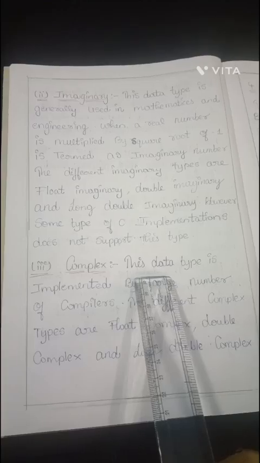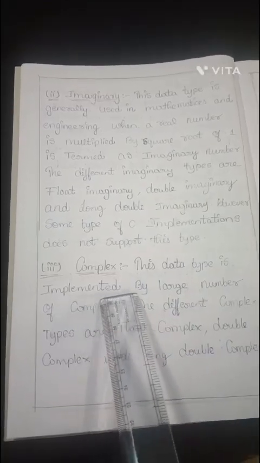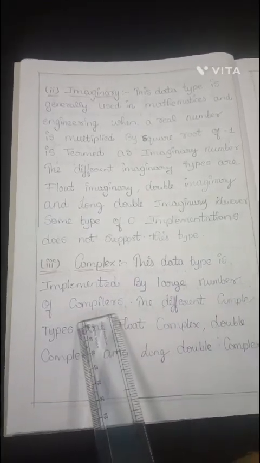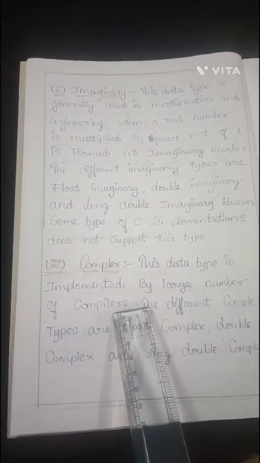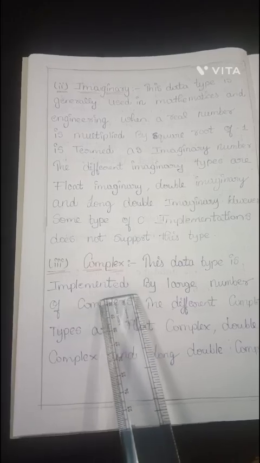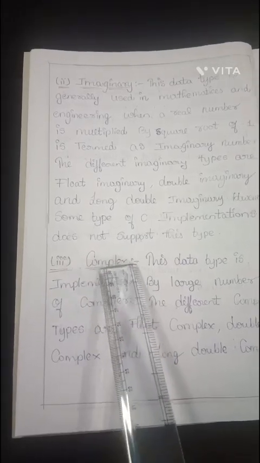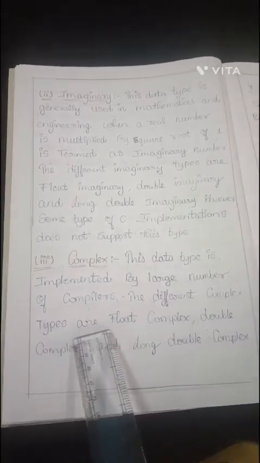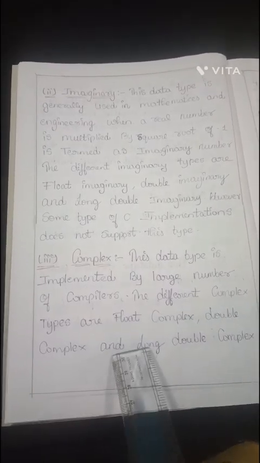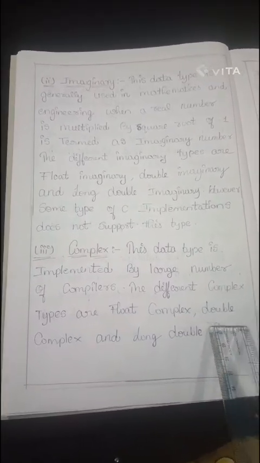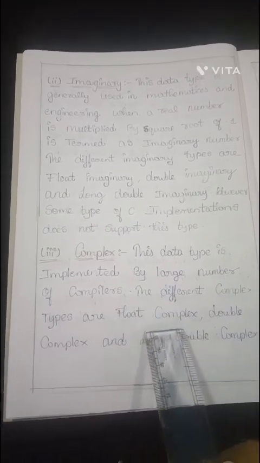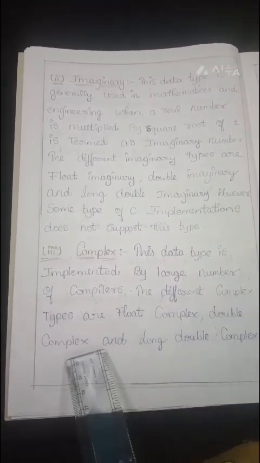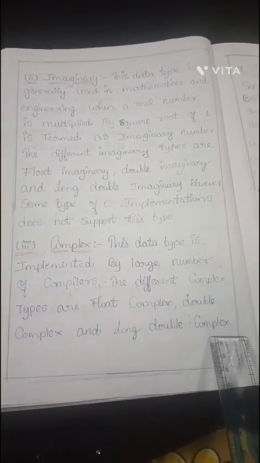Complex. This data type is implemented by a large number of compilers. In C, compilers implement complex. The different complex types are float complex, double complex and long double complex.